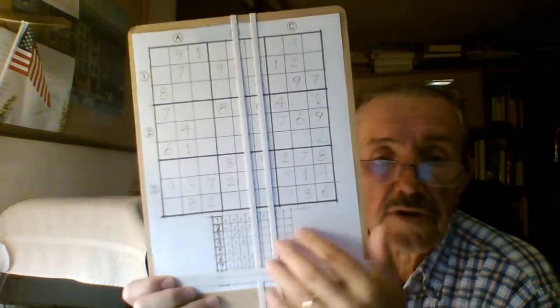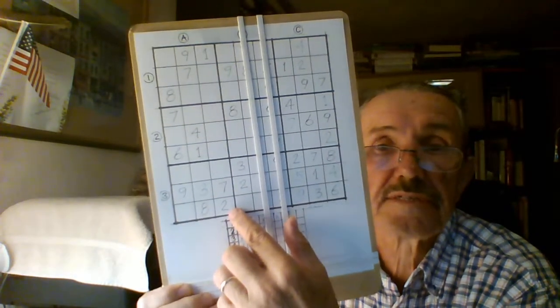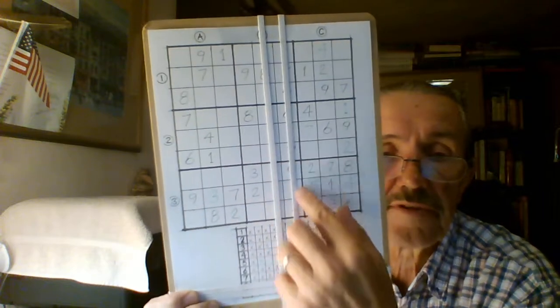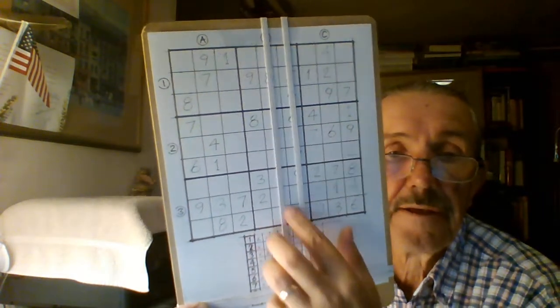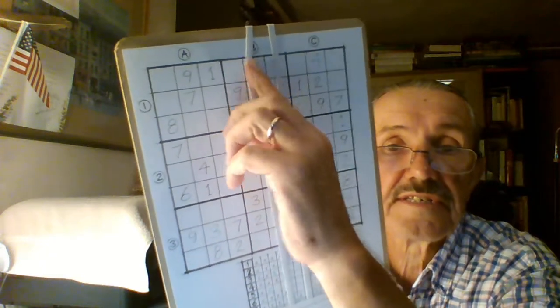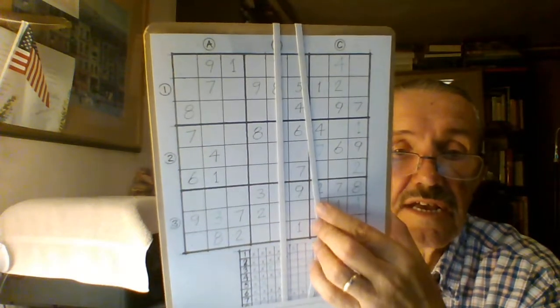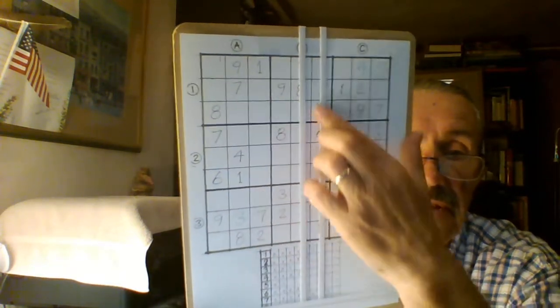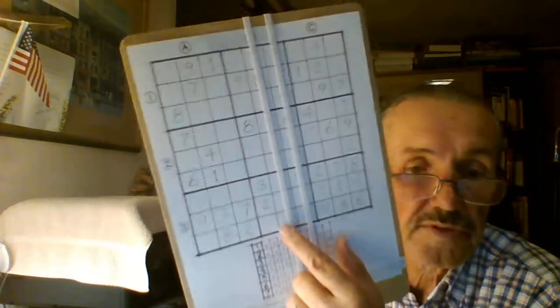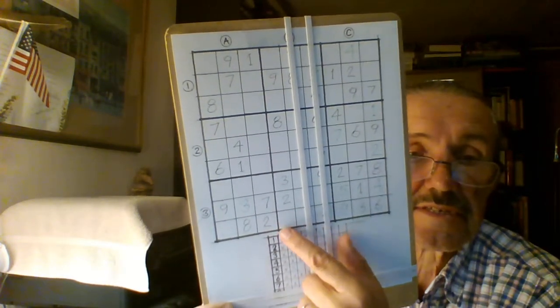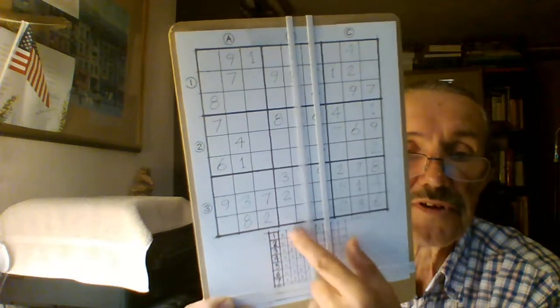Right now we are going to consider square B3 and looking for number 7. Number 7 already exists in this column over there, and number 7 exists in this column over there. There is one available space for number 7 in square B3 over there.